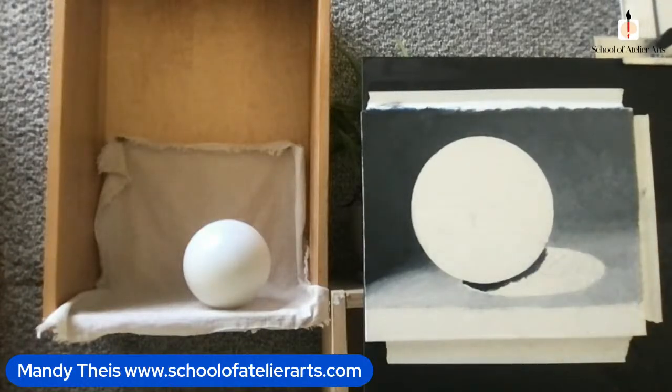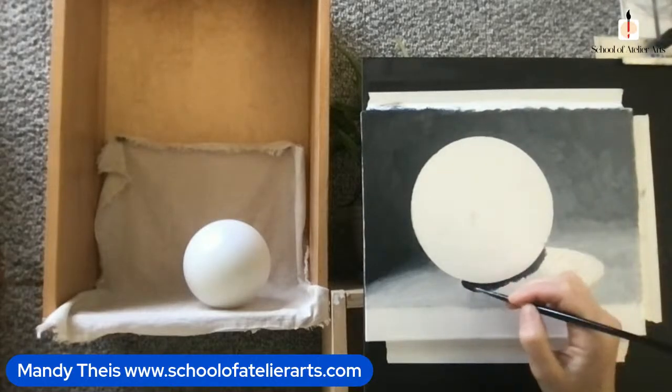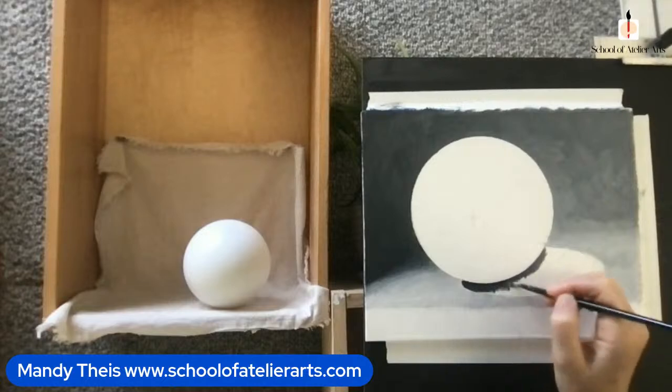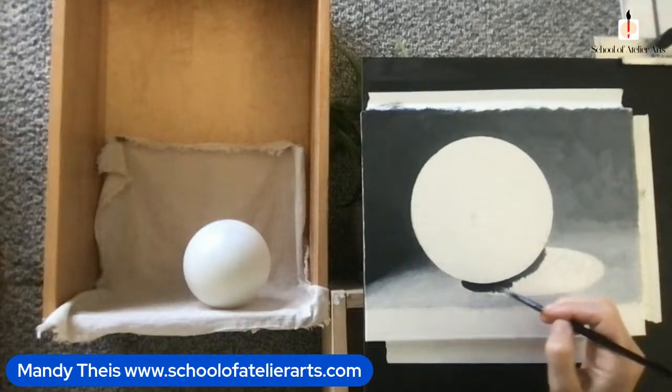Okay. All right, so now what I'm going to do is just roughly paint this in, and then we'll start treating the edges as we go. So again, on the darker side, directly underneath the sphere, an 8.5, we said. And then it gets a little lighter the further away it gets from the sphere.